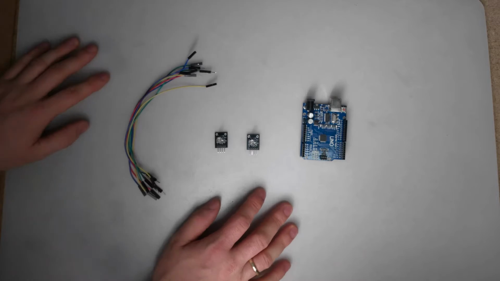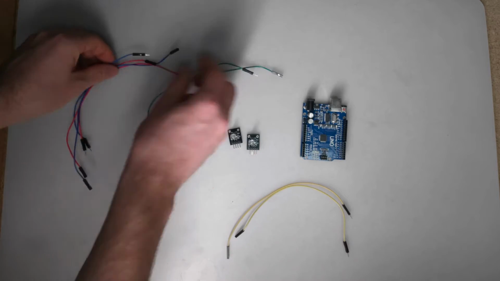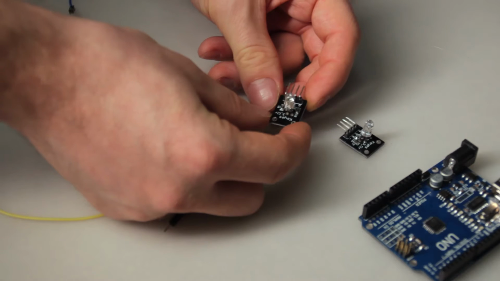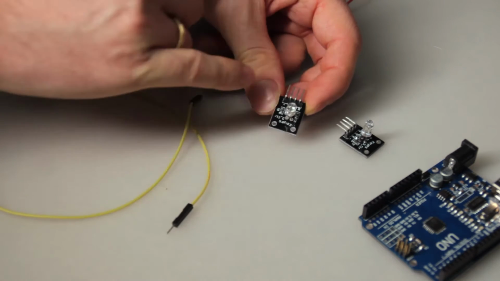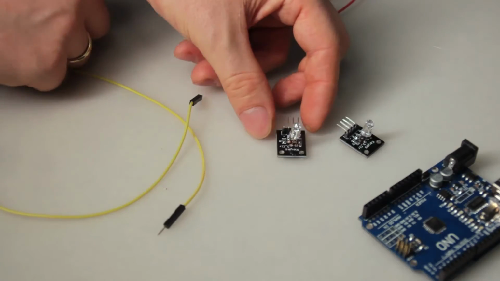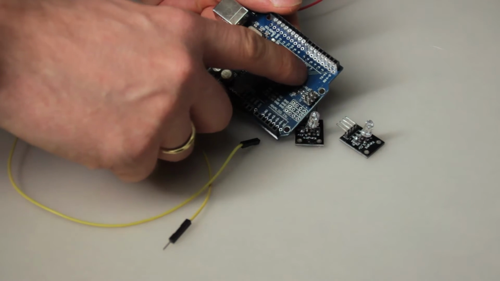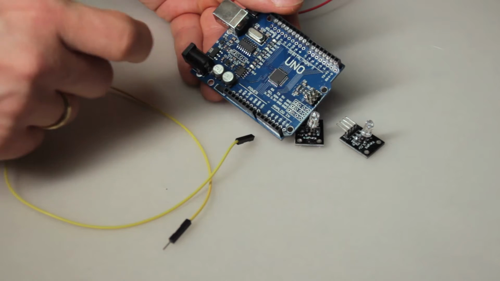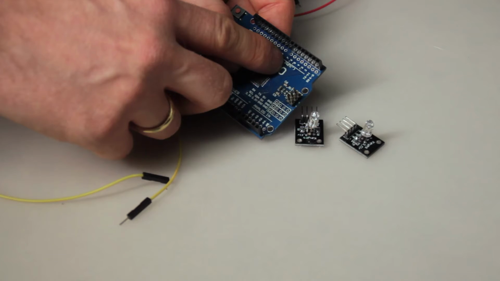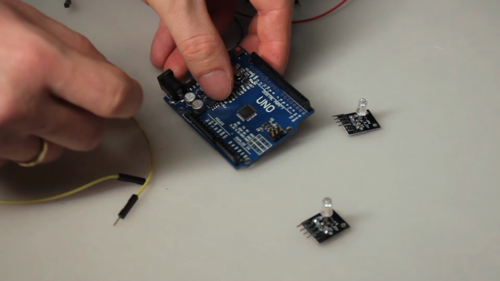The assembly is very simple. We will need two ground cables, two green, two red and two blue cables. On these modules you can see the negative pole, the blue, the green and red. On the Arduino we will use the digital output, the PWM. You can see which pin is designed for PWM. We will use 3, 5 and 6 for the left eye and 9, 10 and 11 for the right eye.